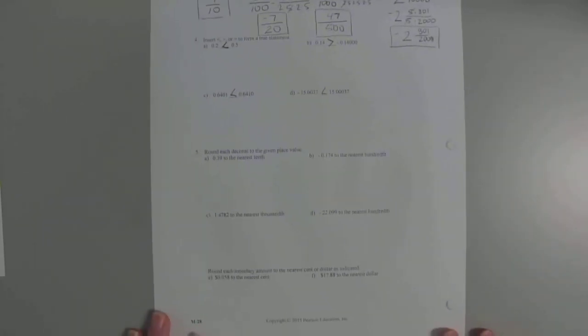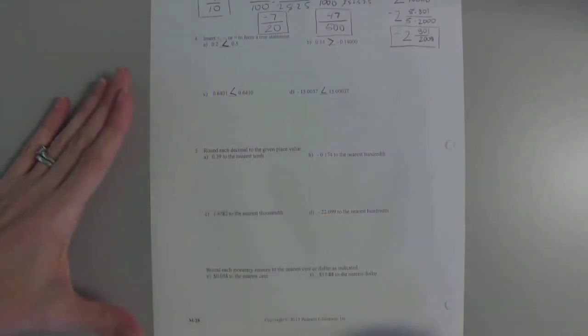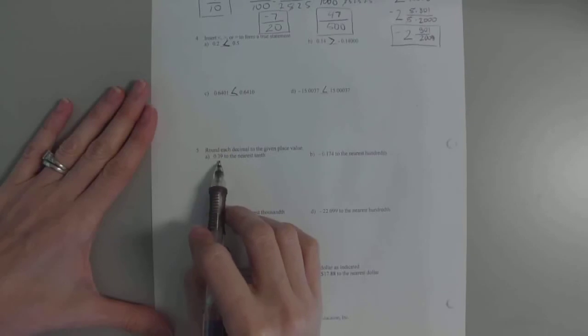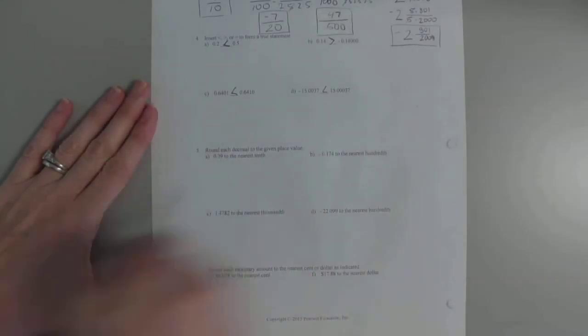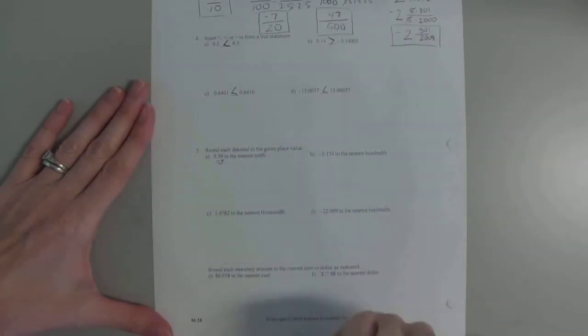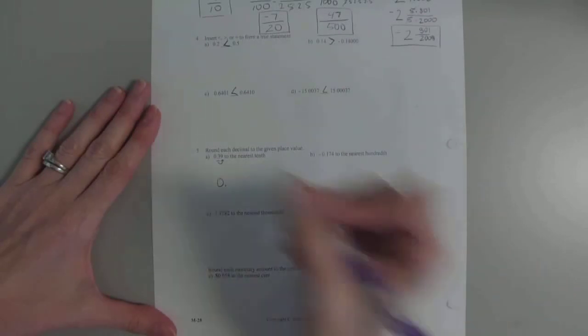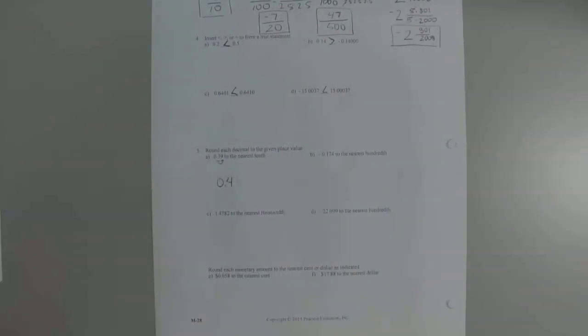All right. 5 says now that you know place values, you should be able to round place values. So remember, whatever place value they want you to round, you have to look behind it to decide if you're going to, remember 5 and above, give it a shove, 4 and below, leave it alone, okay? So on number 5A, it says round each to the given place value. So A says 39 hundredths, round it to the nearest tenth. Well, which number is in the tenth spot? The 3, but who's behind the 3? A 9. So this will make it change to what?